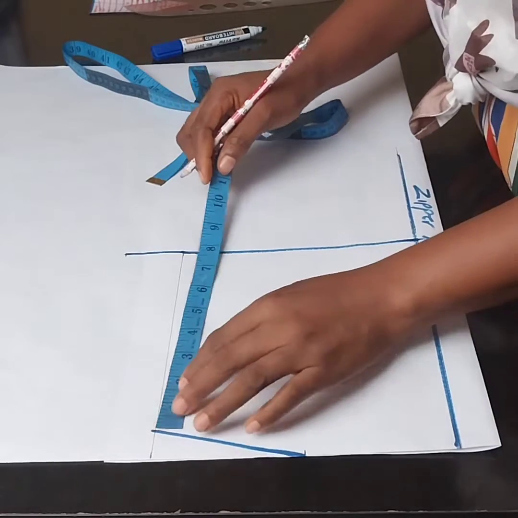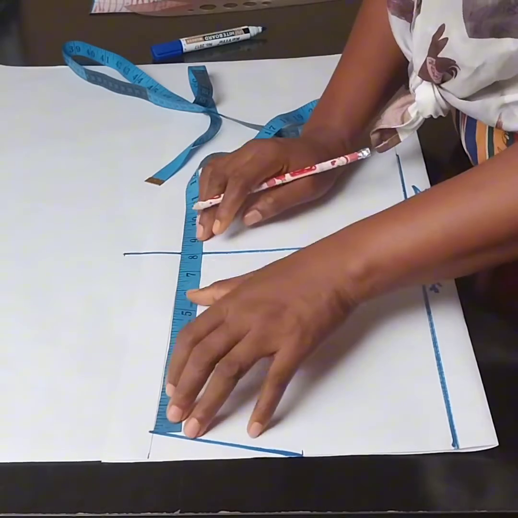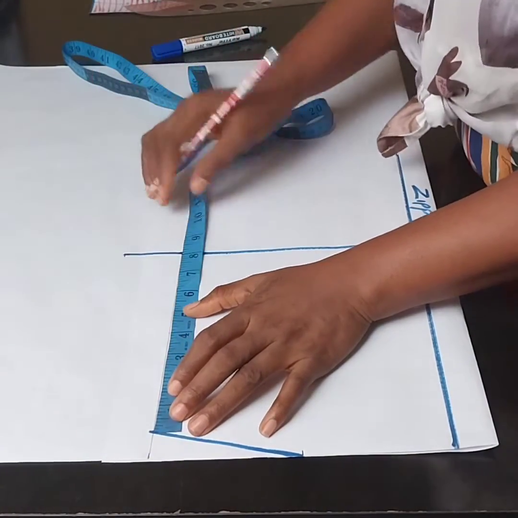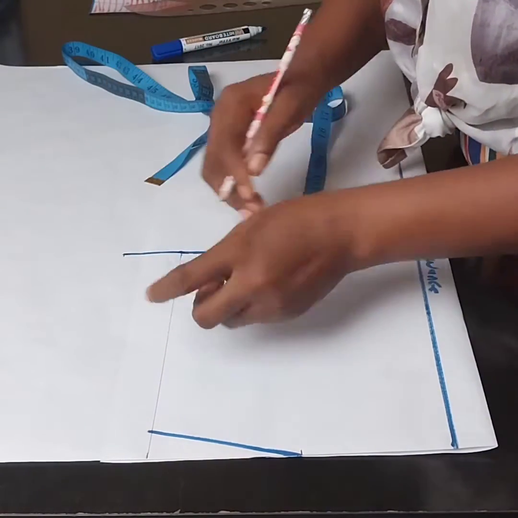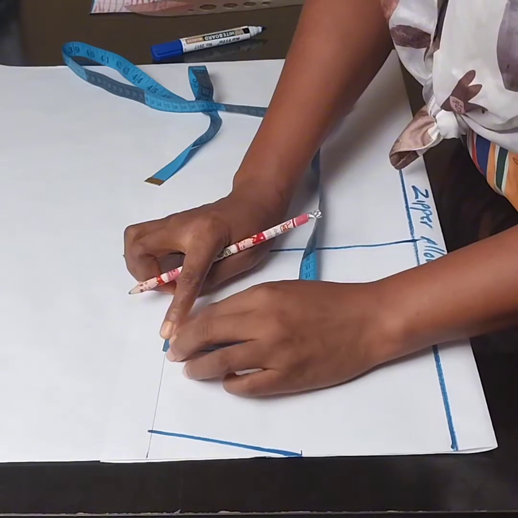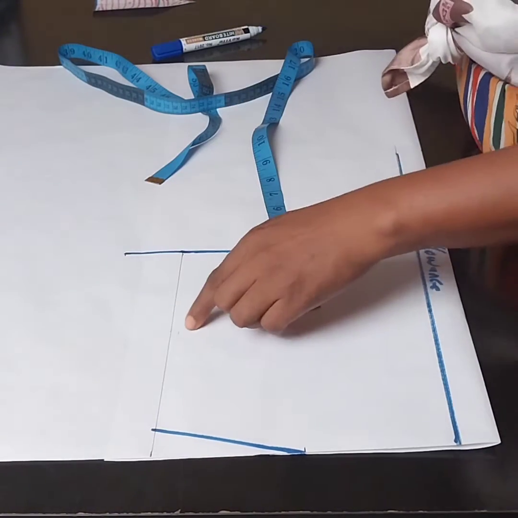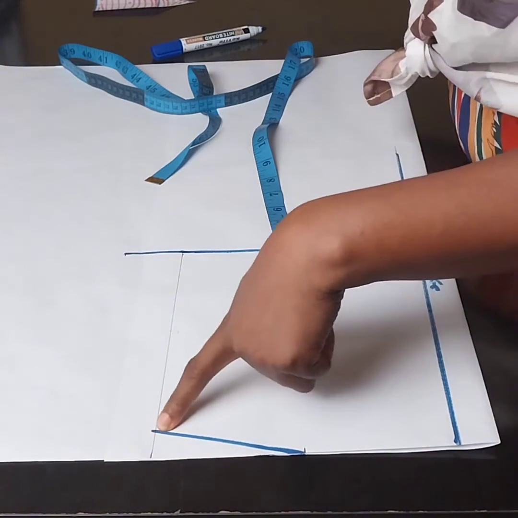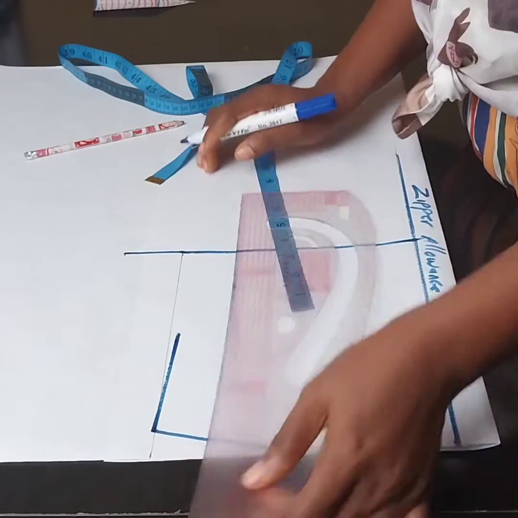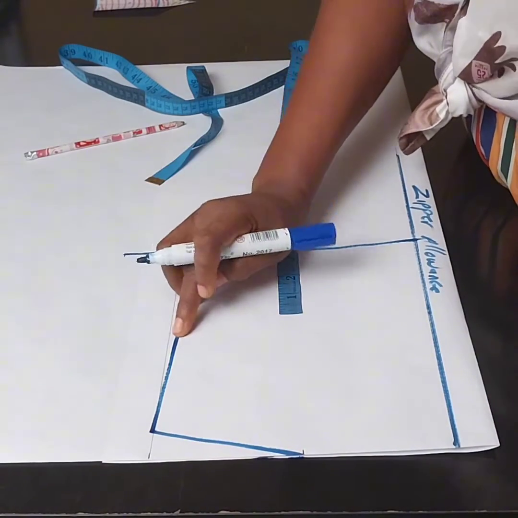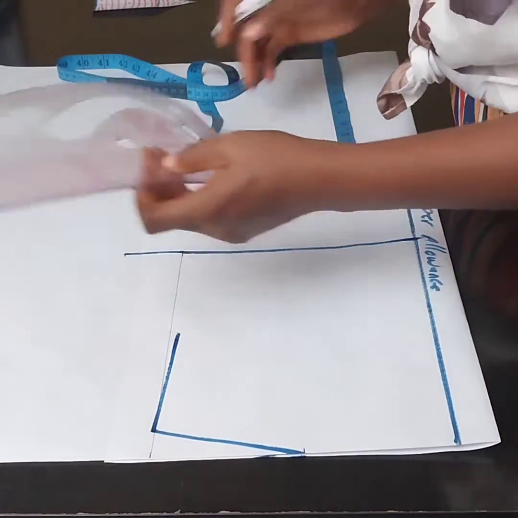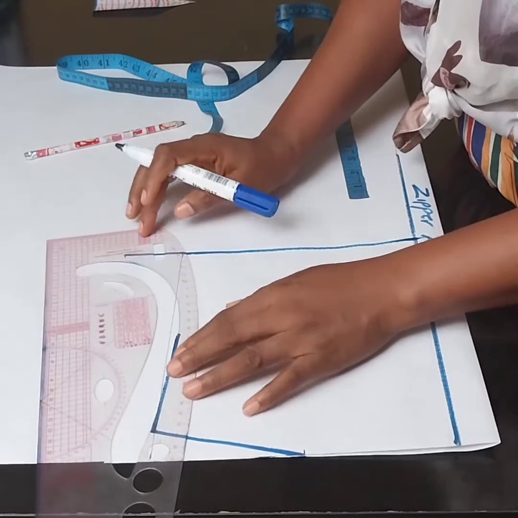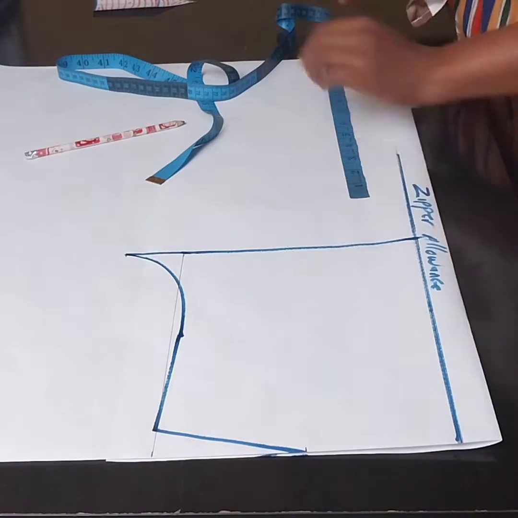Then I'll come to the armhole line and look for the midpoint. Where I have the midpoint, I'll go in by 0.25 inches. And I'm going to draw a straight line to connect with the shoulder slope first of all. And then I'll draw a curve from that midpoint to meet my bust measurement that I entered. So that's our back armhole.